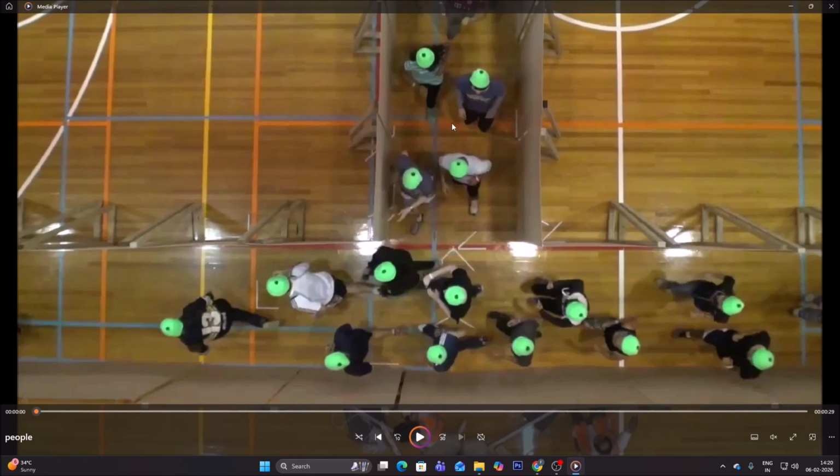This is our first zone and this is our second zone, and the first and second zone persons are going out from this side. I have drawn the line using the cv2.line method.